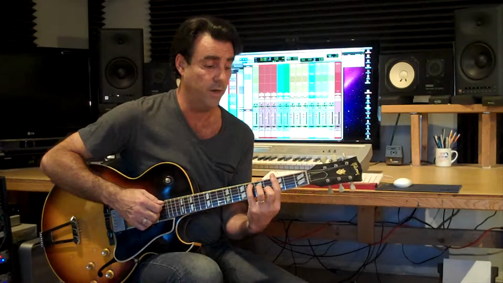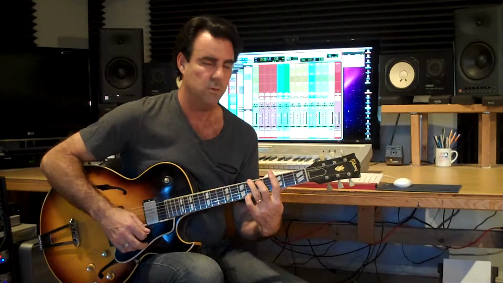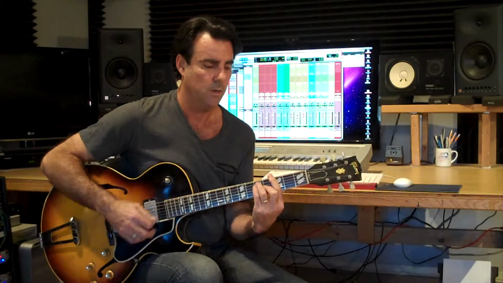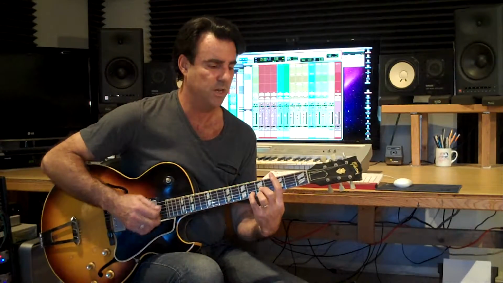Let's go to the 3rd fret. C shape, but it's an E flat chord. A shape, but it's a C chord. G shape, but it's a B flat chord. E shape, but it's a G chord. And then the D shape, but it's an F chord, also played like this.